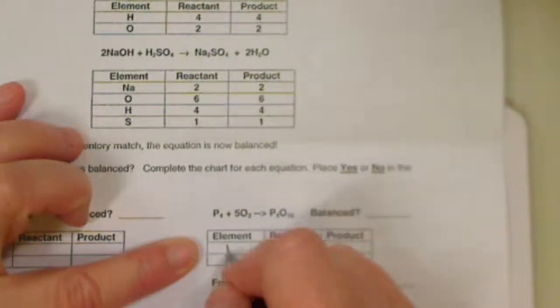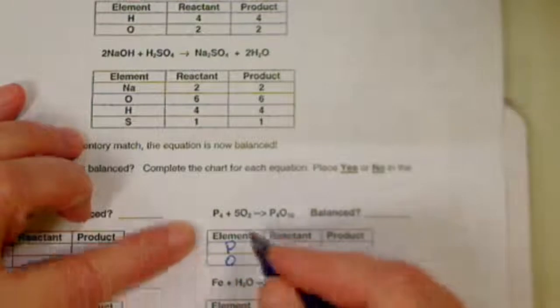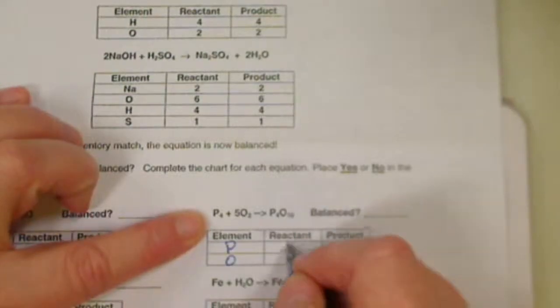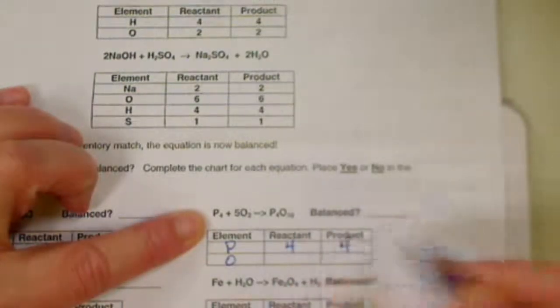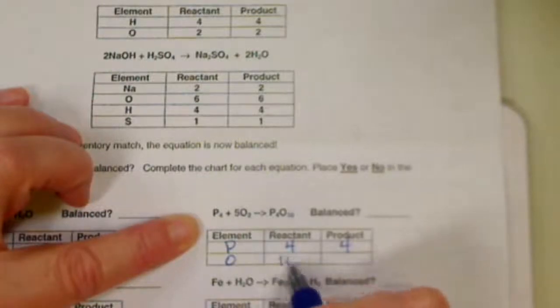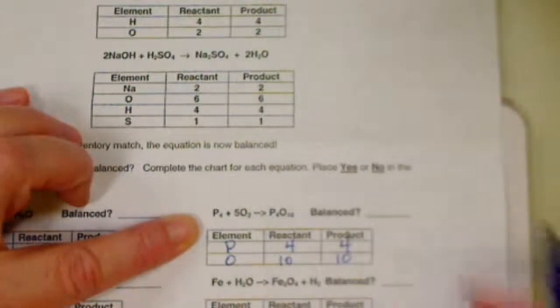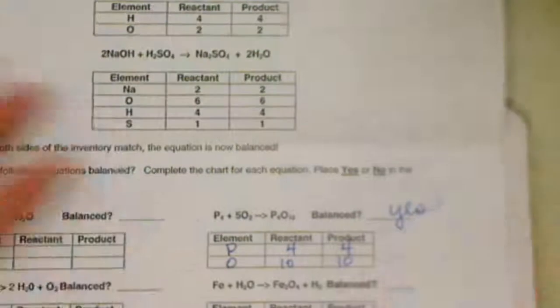There is phosphorus, P, and O. On the reactant side, we have 4 P and 4 O on the product side. 5 times 2 is 10 oxygen. 10 here. Yes, it's balanced. Time's up. Video ends.